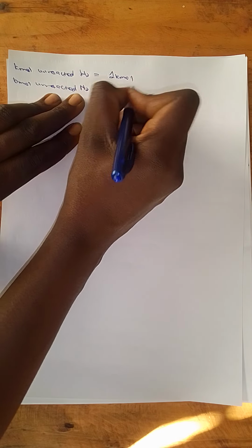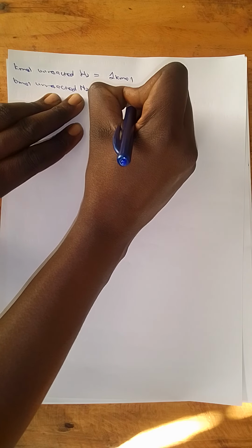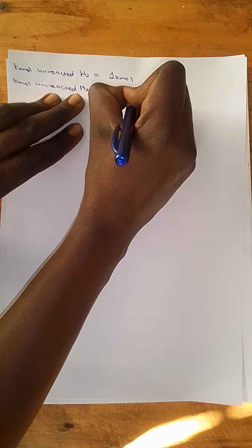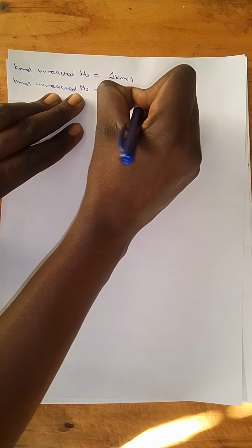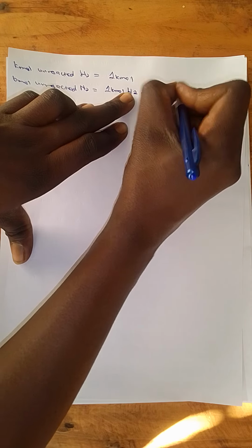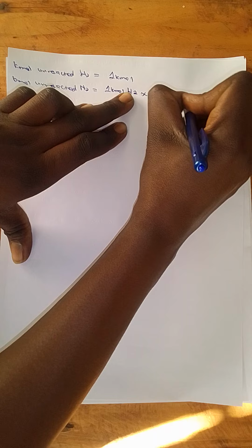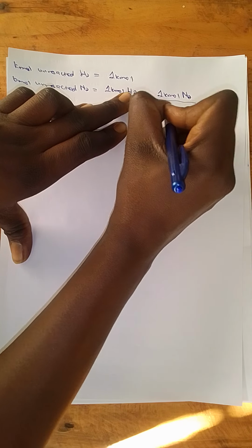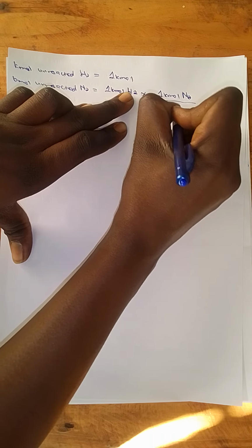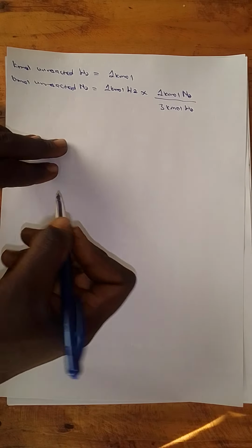Let me say 1 kilomole H2, multiplied by 1 kilomole N2 all over 3 kilomole H2. So that is actually the longer route, but it's the best route because at least everybody can actually follow it.